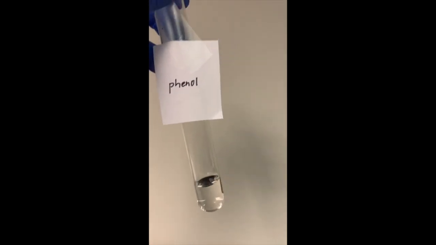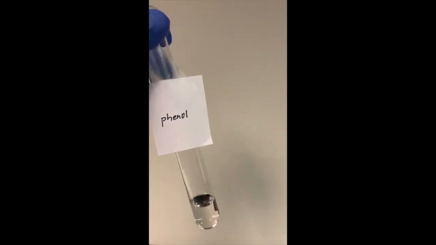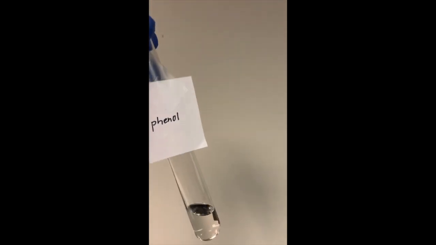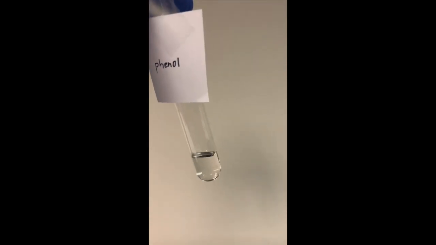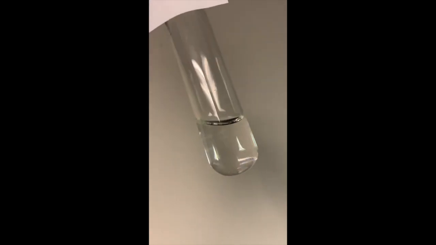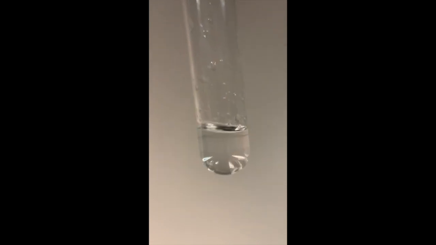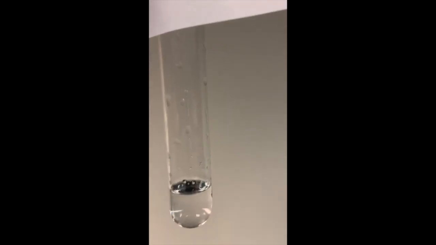Next we have our phenol, and what I meant earlier that it was diluted in water, I think because it's so concentrated, the phenol was diluted in water and put into a dropper, and then I further diluted it essentially and added more water to it. So the phenol is also soluble in water. Last we have our diethyl ether. So this one is just slightly soluble.